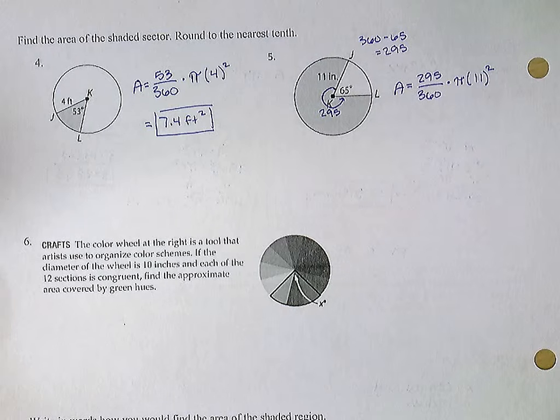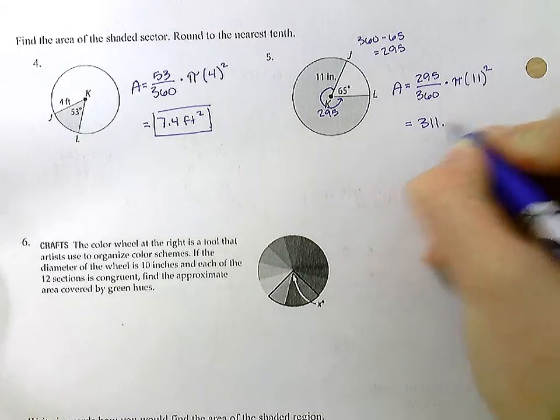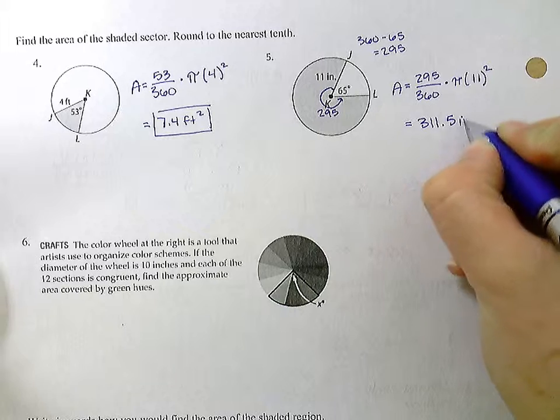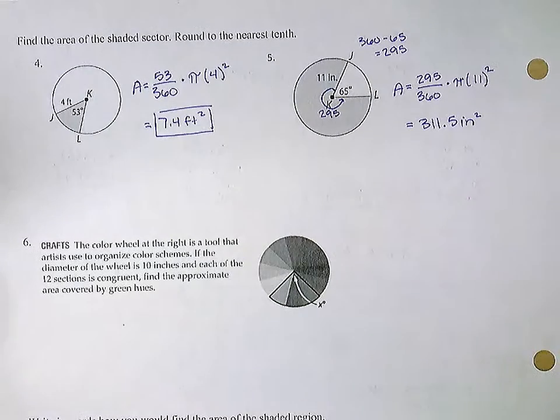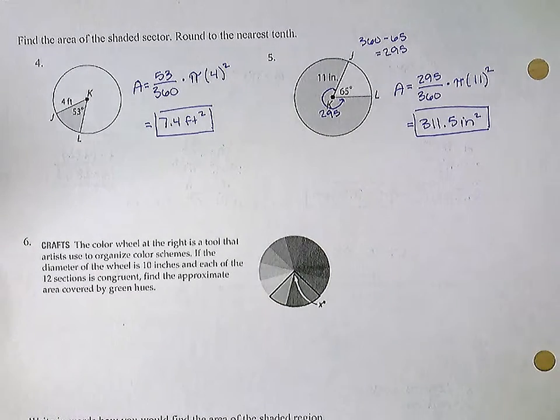Make sure you are looking at that shaded region or that shaded sector. You find the area of the total and then subtract the area of that sector? Yeah, that works too. There's multiple ways you can do that problem. Isaiah did it the other way and he got the right answer.